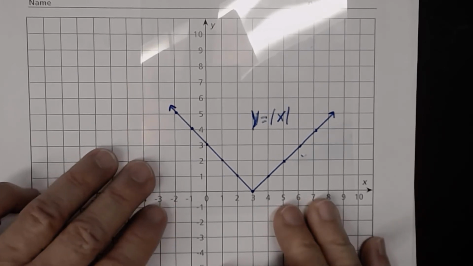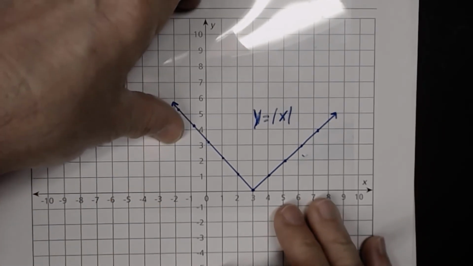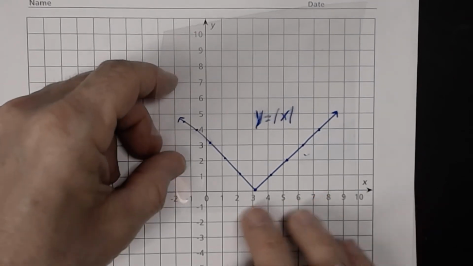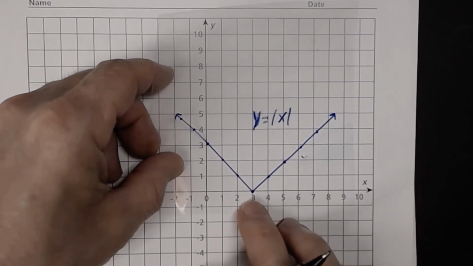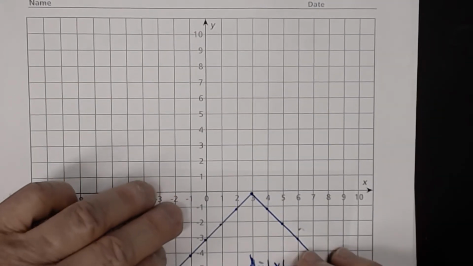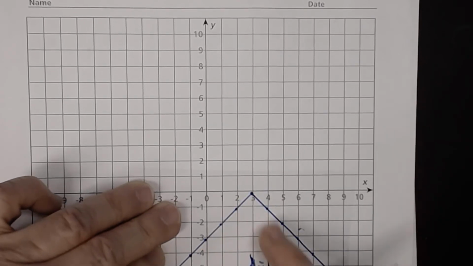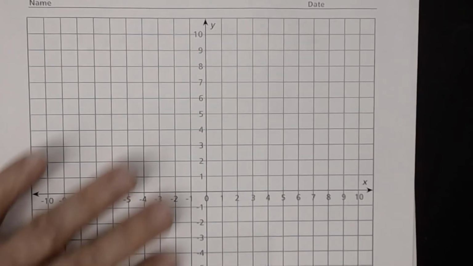But then there's a reflection, right? There's a reflection. So then we're reflected about the vertex. That's where the vertex is right now. So I'm reflected about the vertex, and I get this. So when I graph it, I better get something that looks like this. Okay? All right.